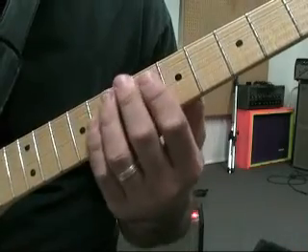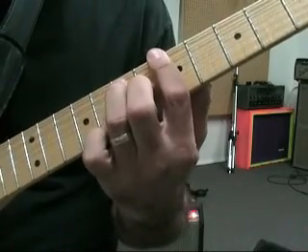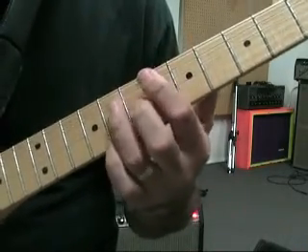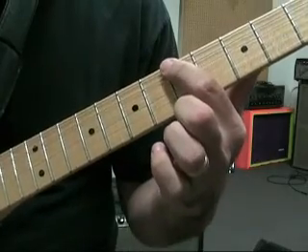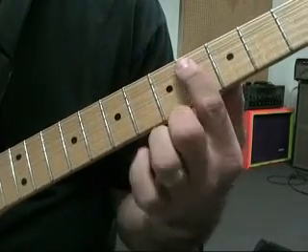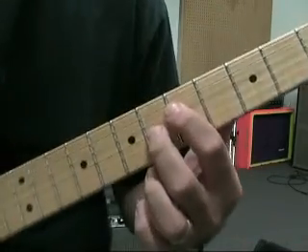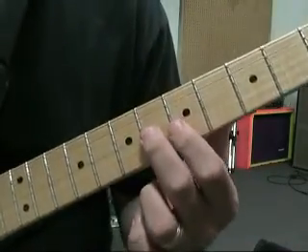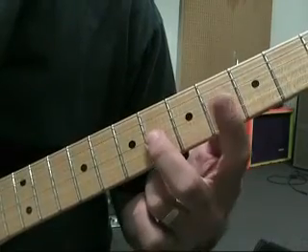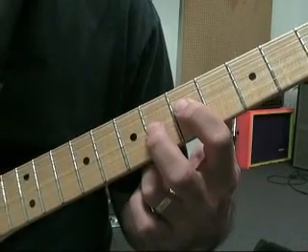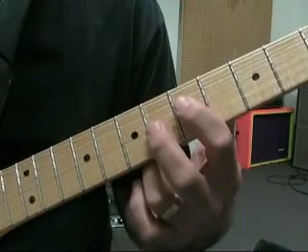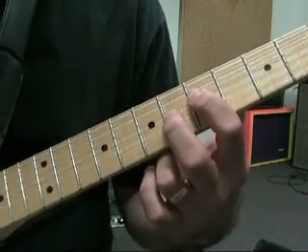Alright, so we have our third and our seventh of an A7 chord. In an A, the third is a C sharp and the seventh is a G. We're actually going to play them up here. We've got our third on the third string, 6th fret, and our seventh on the 4th string, 5th fret. It just sounds like that. We're only playing those two notes.